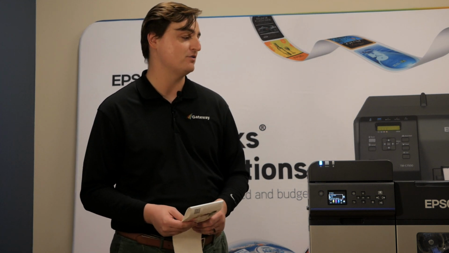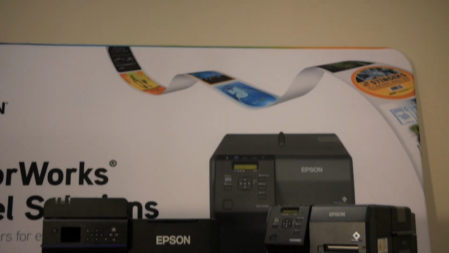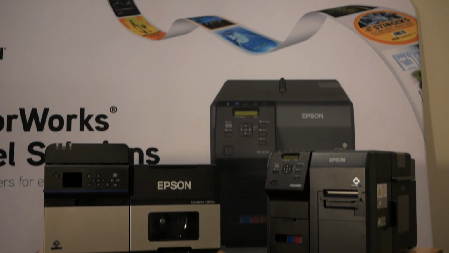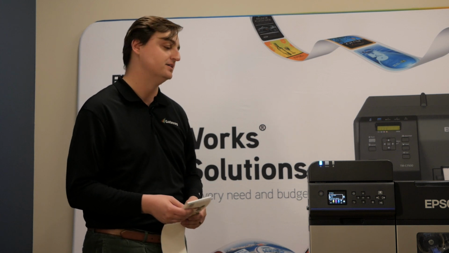If you want to check back here for some more videos, we're going to go over the key differences between the C8000 and its predecessor, the 7500, as well as some other applications for this printer and some of our other printers in the Epson ColorWorks line.